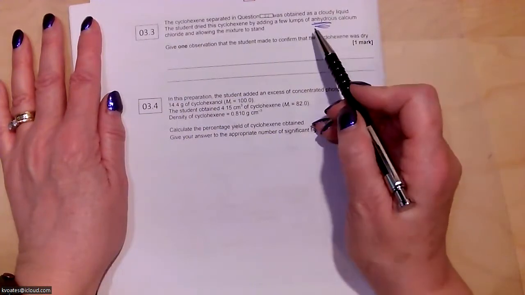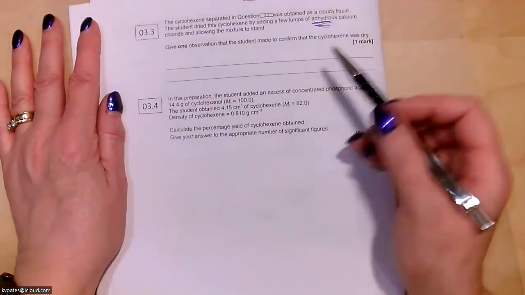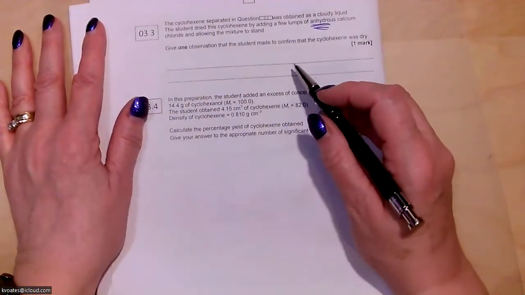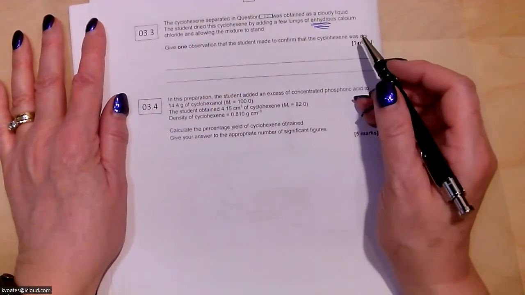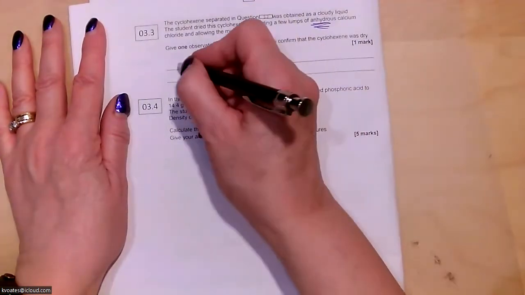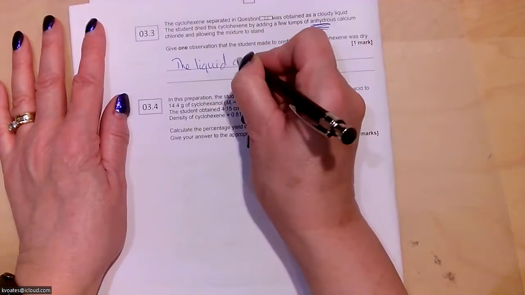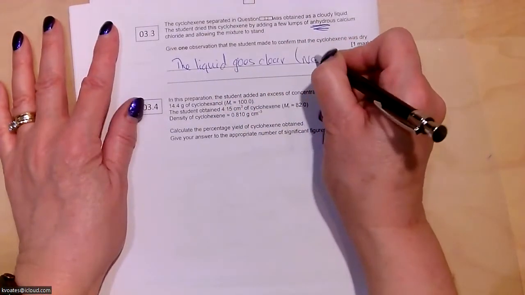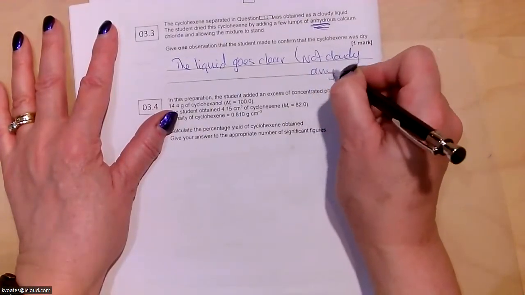So what it's doing is picking up any stray water molecules in this cloudy liquid. Give one observation that the student made to confirm the cyclohexane was dry: it wouldn't be cloudy anymore. So we could write that the liquid goes clear, or you could say not cloudy anymore.